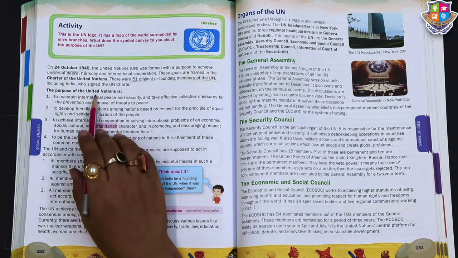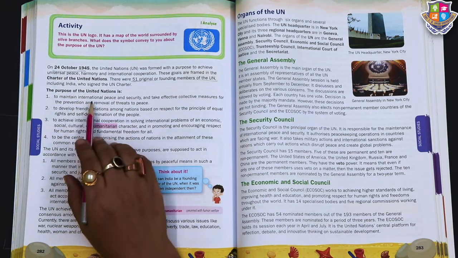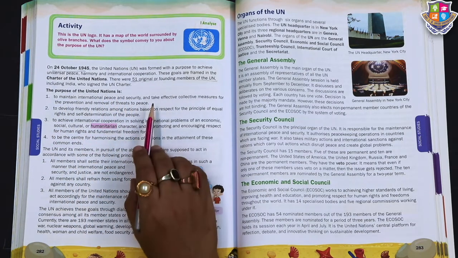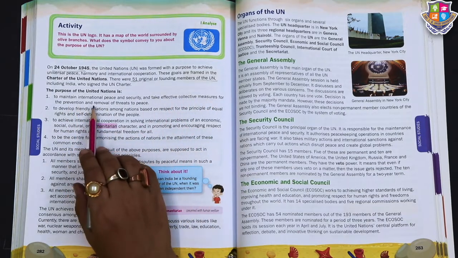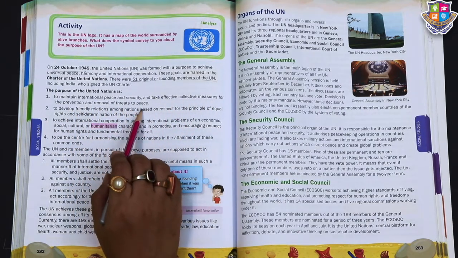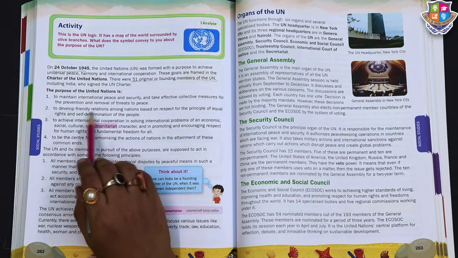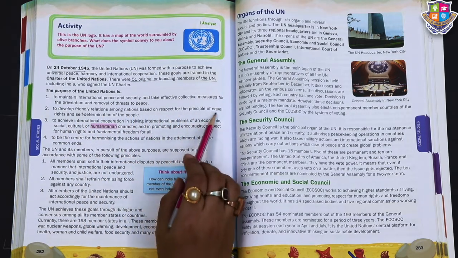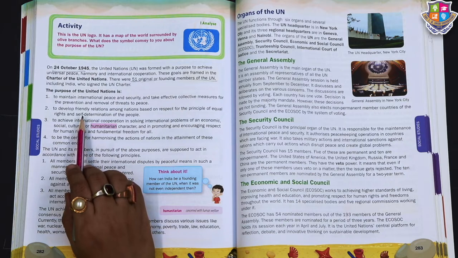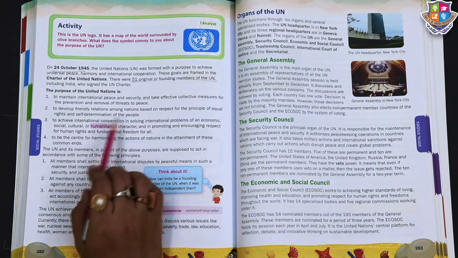The purpose of the United Nations is to maintain international peace and security and take effective collective measures for the prevention and removal of threats to peace. To develop friendly relations among nations based on respect for the principle of equal rights and self-determination of the people.